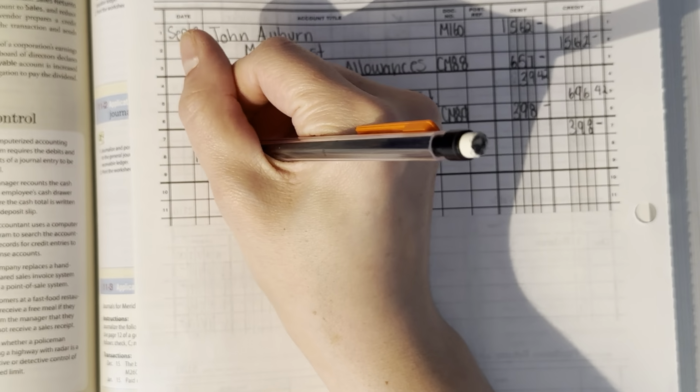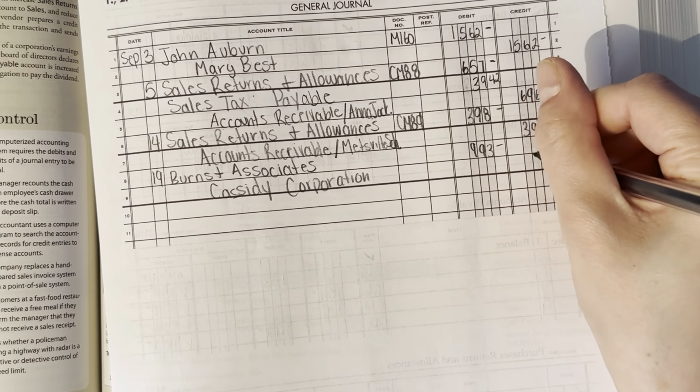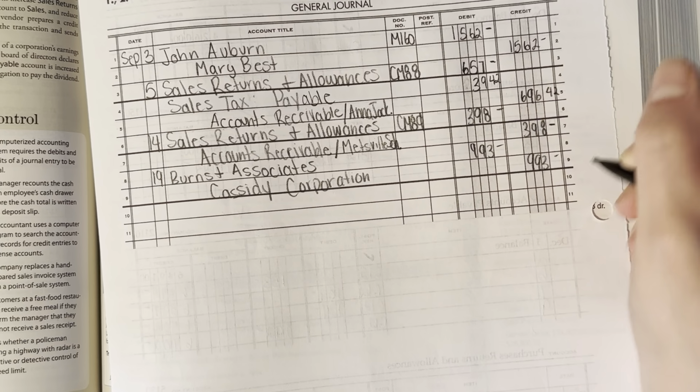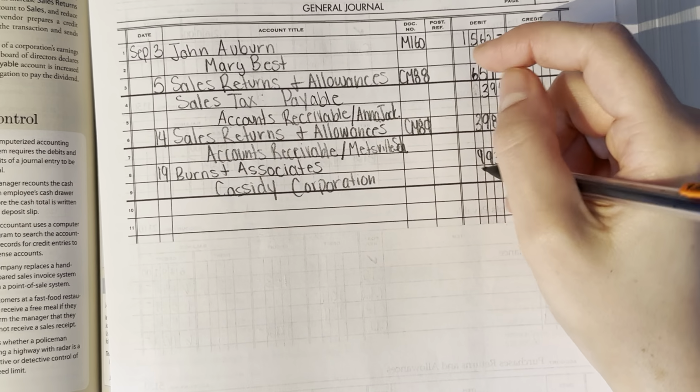And we want to get it out of Cassidy's. $993 and $993.